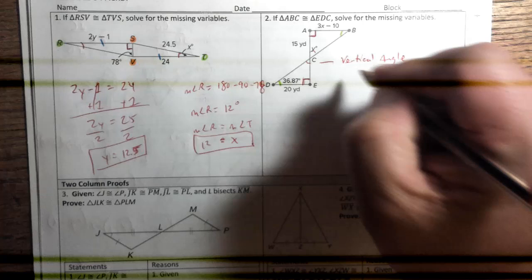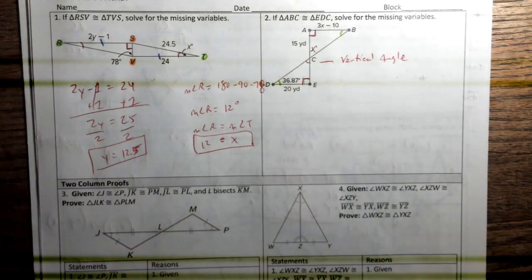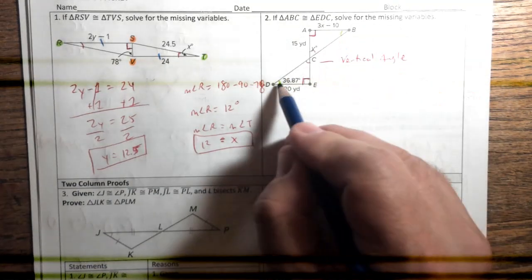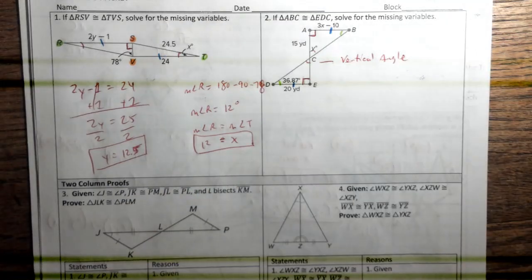So those are congruent anyway. If we were doing a proof, we would have been told those two angles are congruent, and our reason would have been vertical angles. But anyway, for now, because A and B and E and D are the corresponding angles, that means AB and ED are corresponding sides.